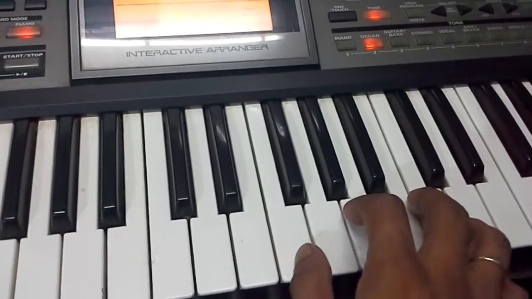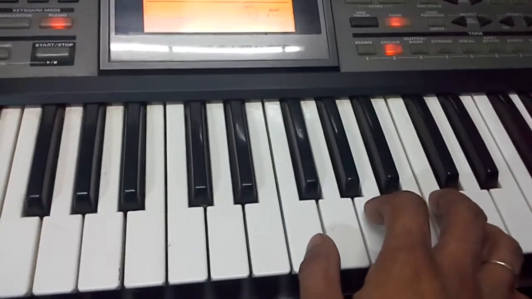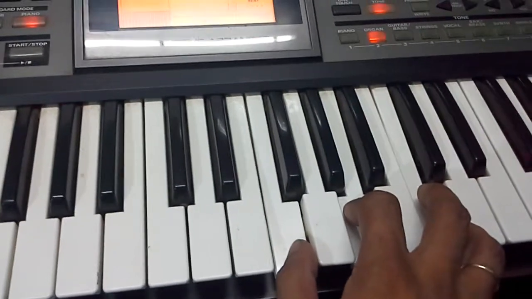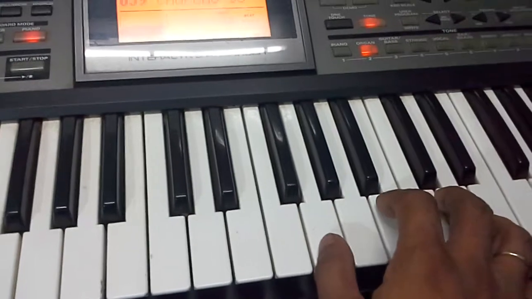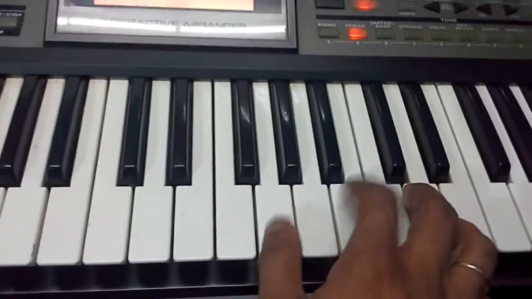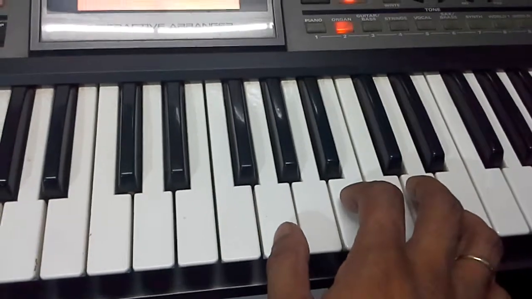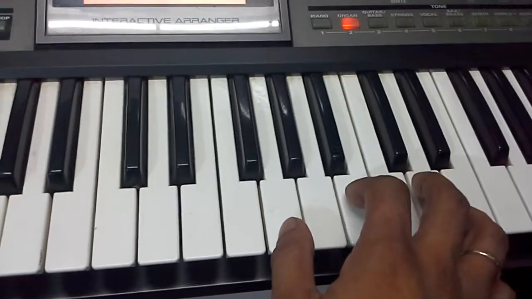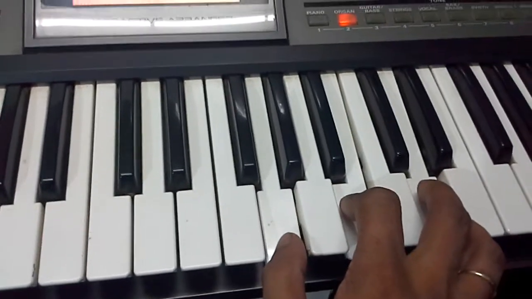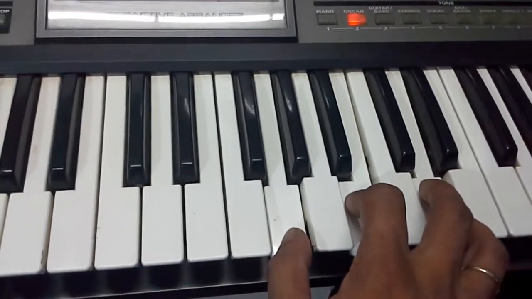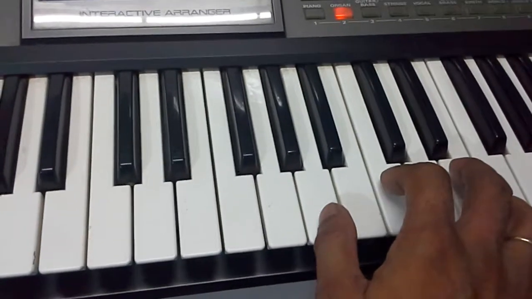And then the fourth chord, F, A and C. So that's the fourth chord. Fifth is the G major chord, which is G, B, D. Each time I have to just move my hand one key right, not always one whole note, one white note right. Then, this is G major, then comes A minor, A, C, E.